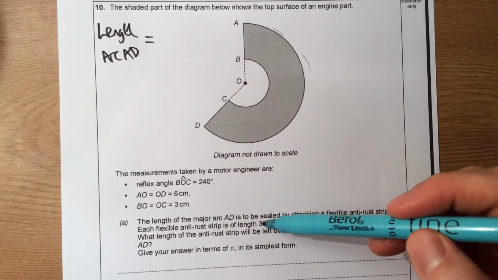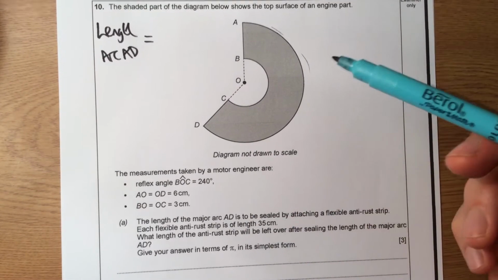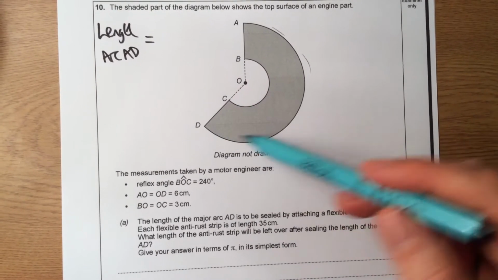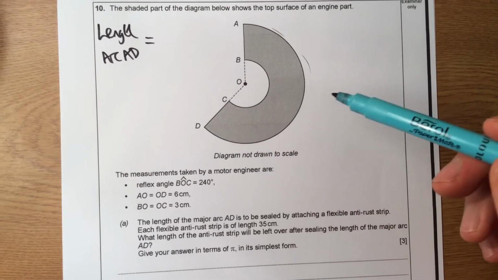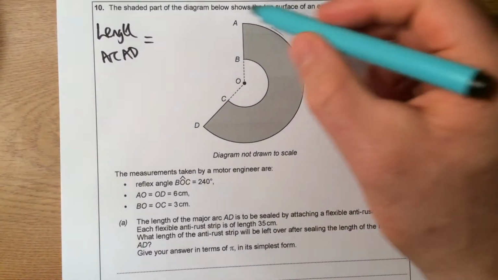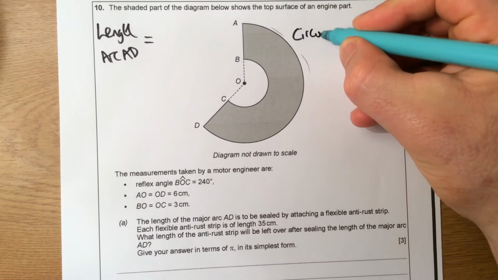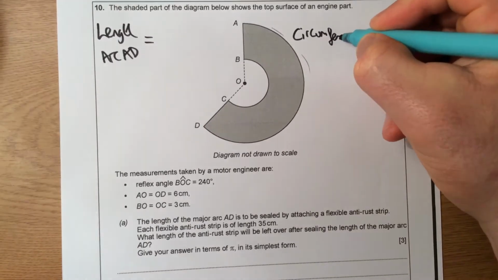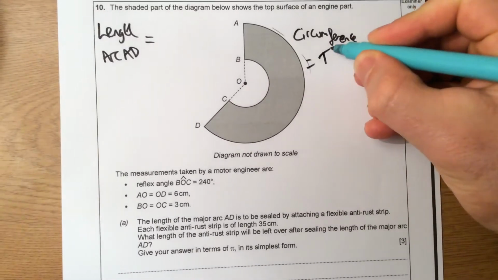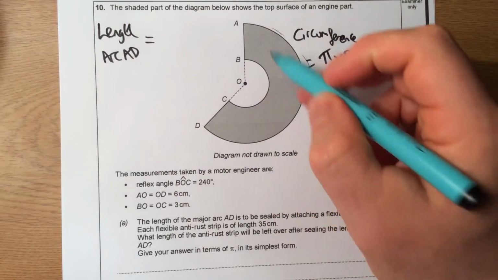And essentially, we need to cover it with 35 centimeters of anti-rust strip. We've got 35 centimeters. Whatever's left over is what we're trying to find out. So we're trying to find this bit by there. Now we're not trying to find the whole circumference, which would be the whole thing. Now I know circumference of a circle is pi times diameter. That'll be the whole thing. Okay, we only want this fraction by here.